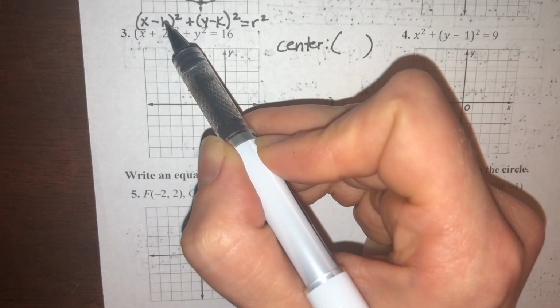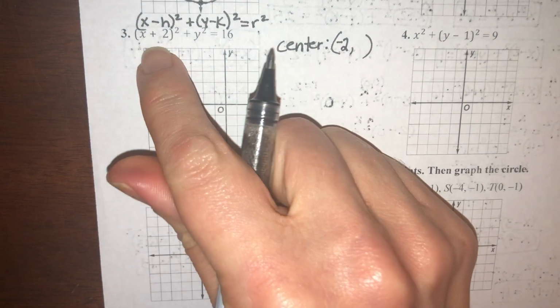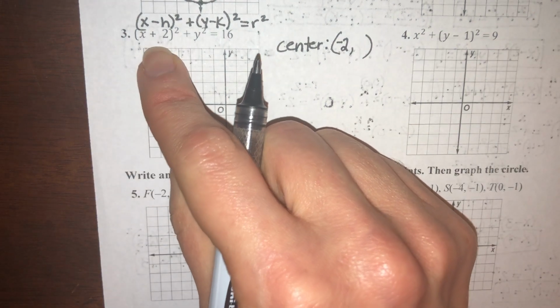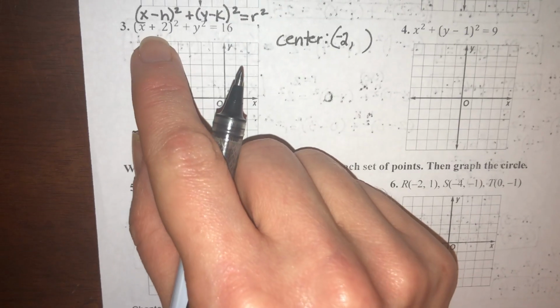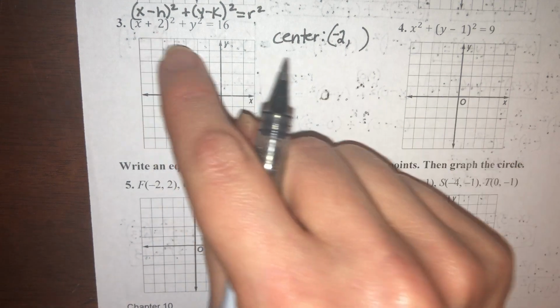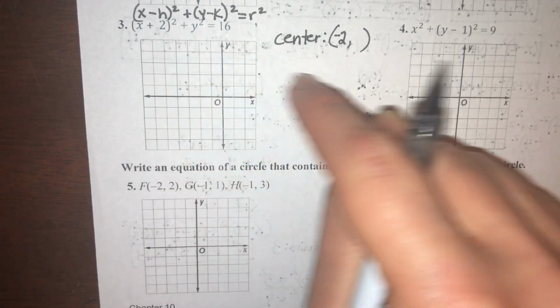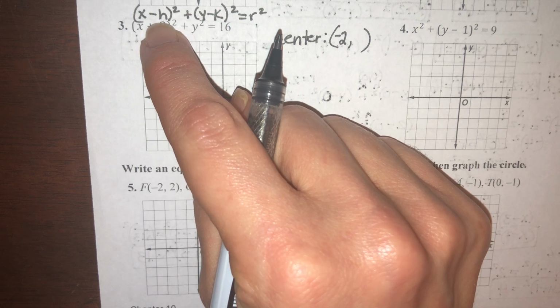So the h is actually going to be a negative 2 here. Basically, whenever you see a plus in front of your number, you're going to make it a minus here. When you see a minus in front of your number, it'll be a positive here. So the sign is always going to be opposite what you see in the formula because the formula is built in with a negative.